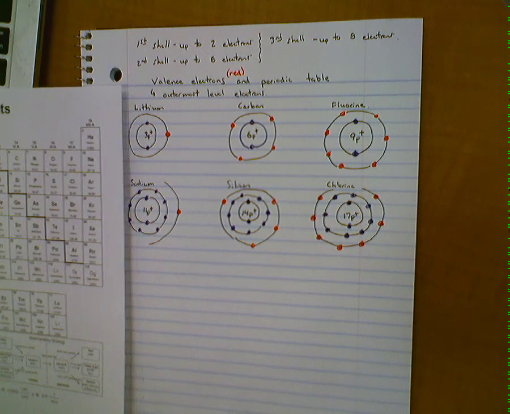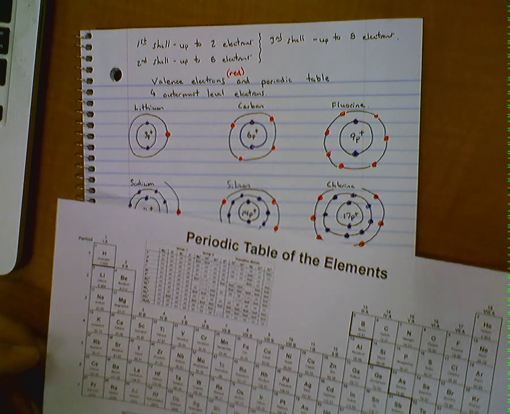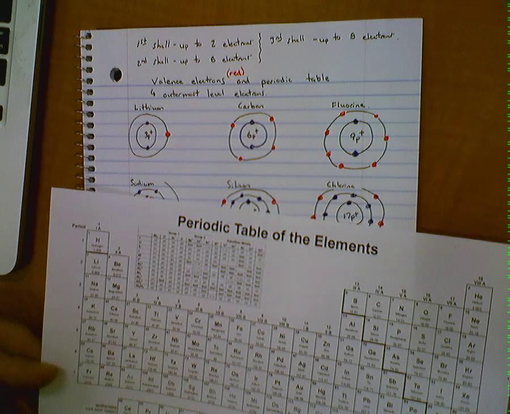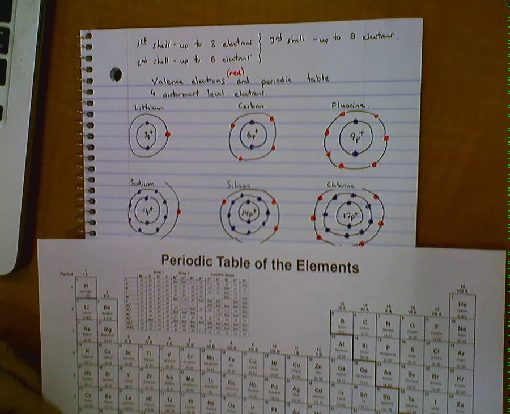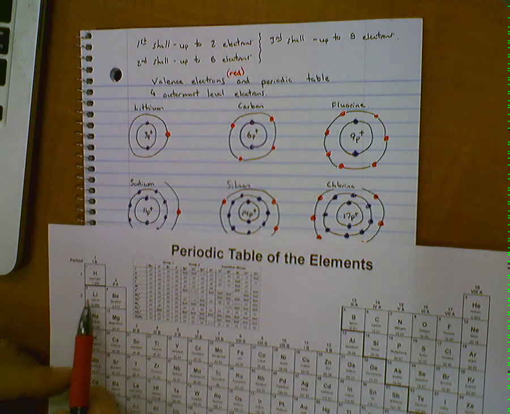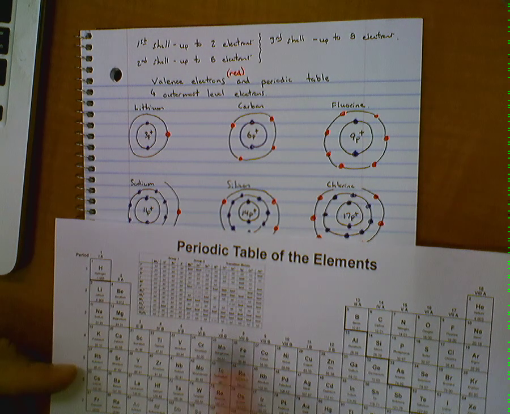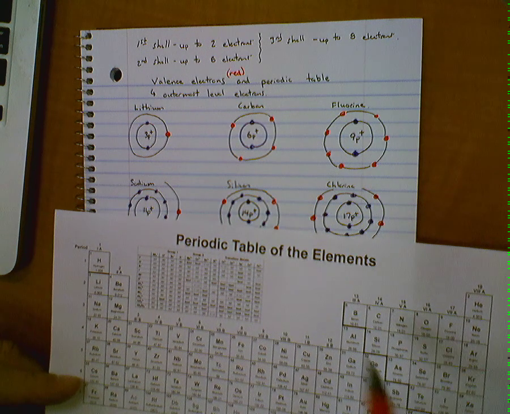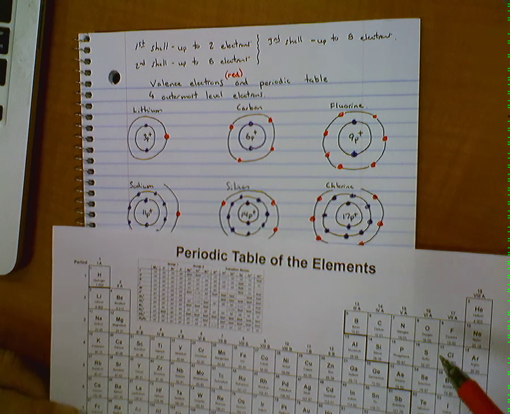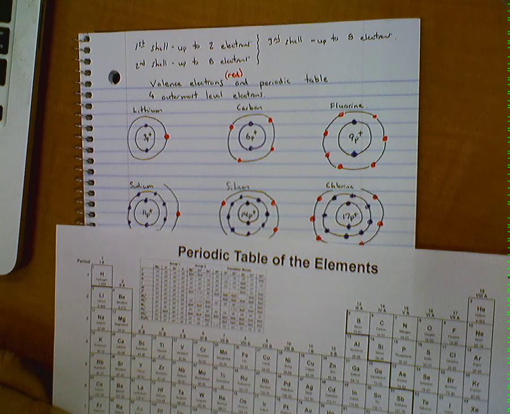So again, folks, the periodic table is just that. It has periodic properties. It's built on these electron patterns. Once you know the valence electrons for a group 2 element, you pretty much know the valence electrons for anything directly below it on the periodic table.